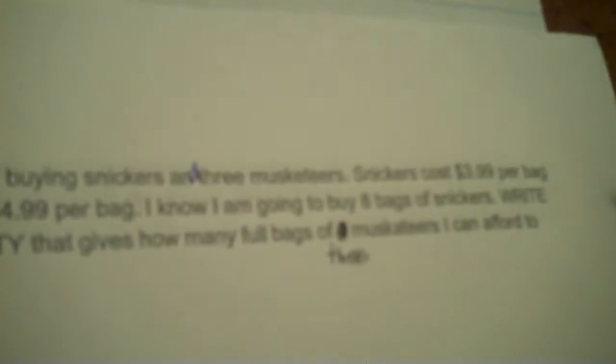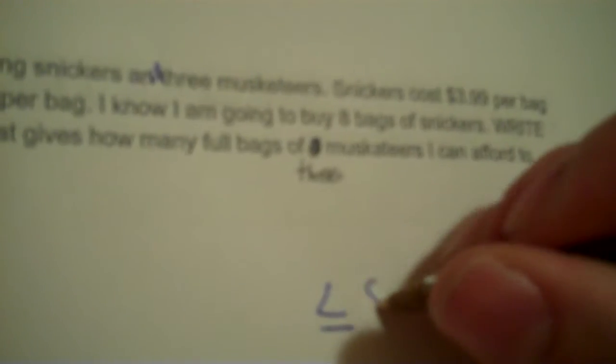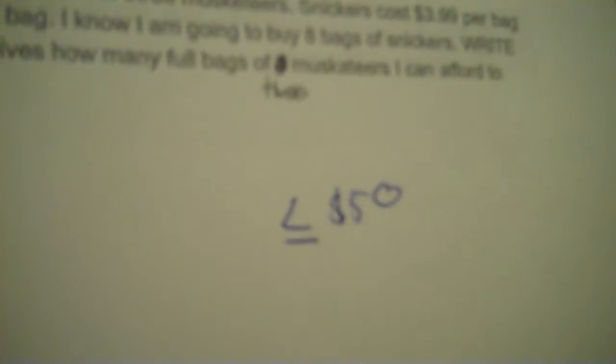Okay. Next problem. I go to a store with $50. That means I have $50. I'm buying Snickers and 3 Musketeers. Snickers cost $3.99 per bag, and 3 Musketeers cost $4.99 per bag. I know I'm going to buy 8 bags of Snickers. Write and solve an inequality that gives how many full bags of 3 Musketeers I can afford to buy. Now, it's not a goal. When you have money, you use the less than or equal to sign because you cannot go over that amount.